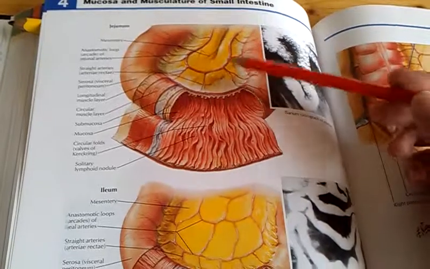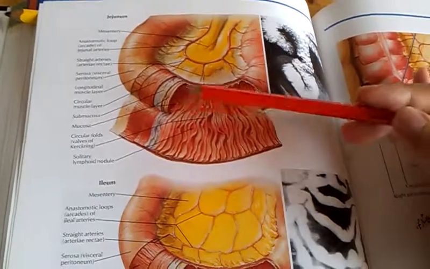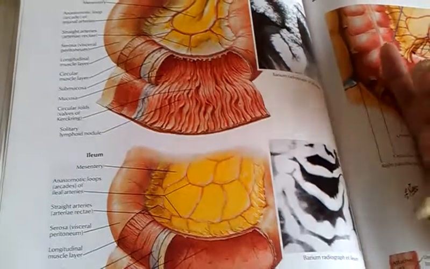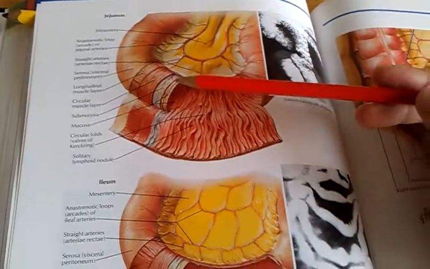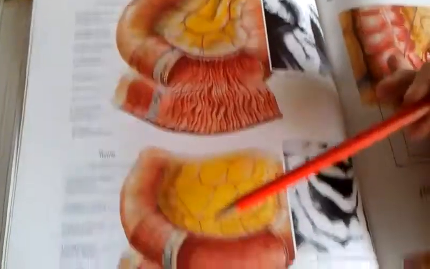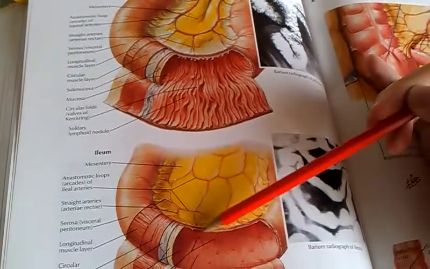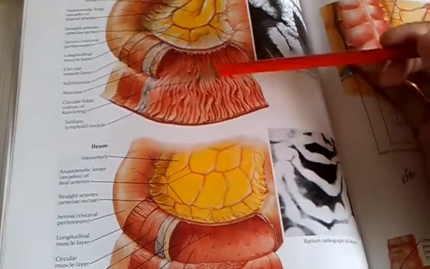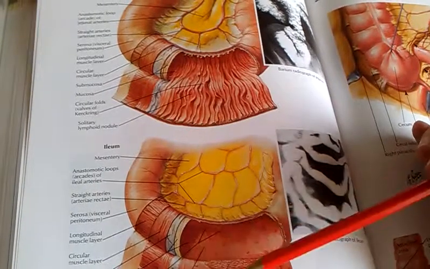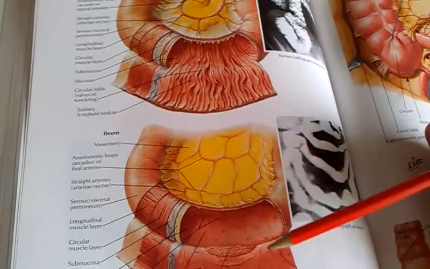The jejunum is wider than the ileum. It is in general about 4 centimeters wide, while the ileum is 3.5 centimeters. The jejunal wall is thicker and more vascular than the ileum. You can see it on the picture, and it also has more circular mucosal folds, while in the ileum they are almost not there, and in the terminal part they disappear completely.